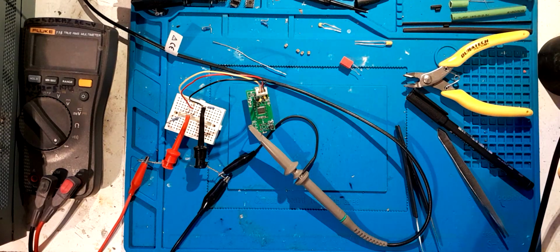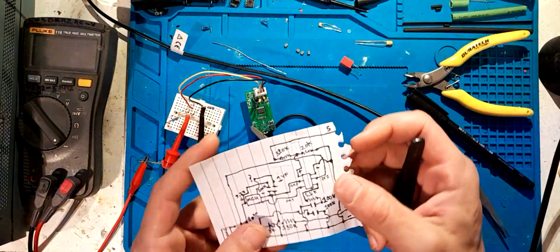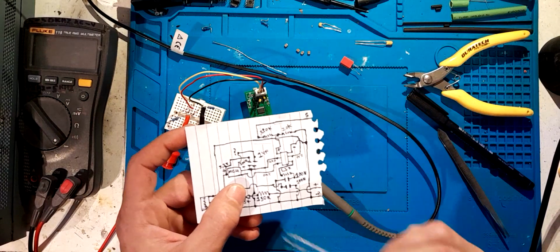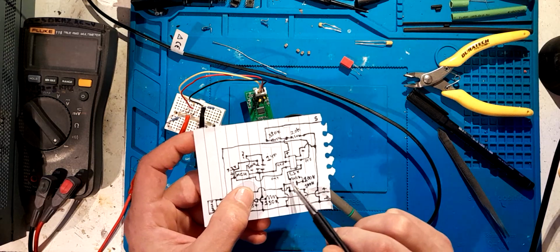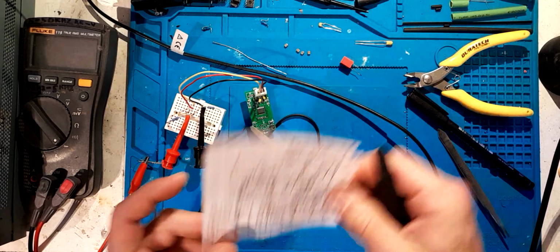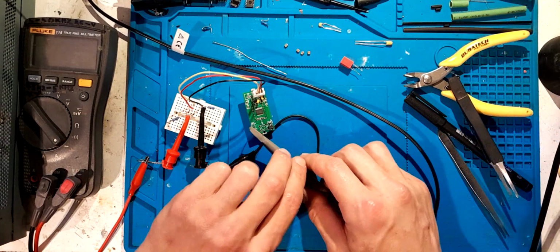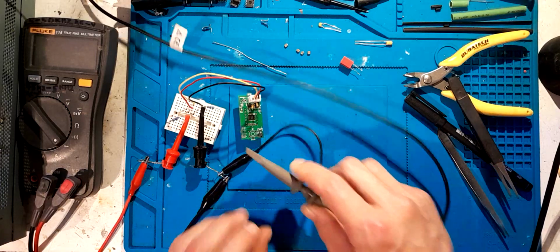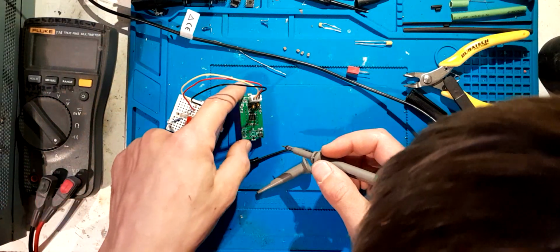Looks like the only 2 capacitors that are going to be staying on this board's the 1 microfarad VCAP and the 100 nanofarad cap that's on this snubber network. Well, actually, let's have a look at that snubber network and see if there's any noise on that.